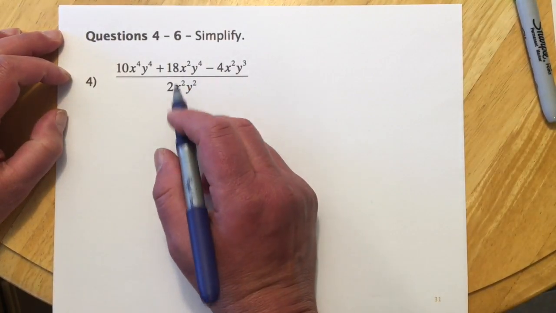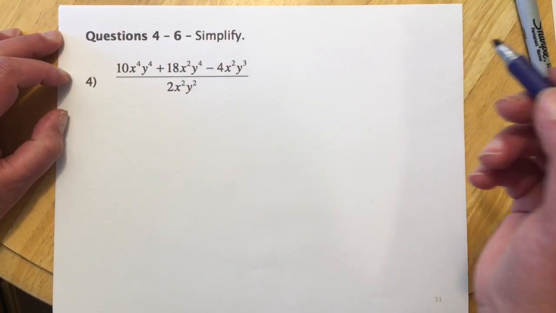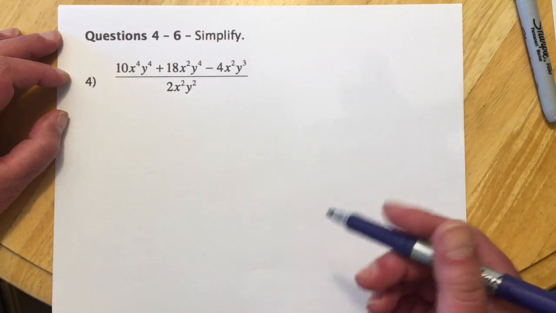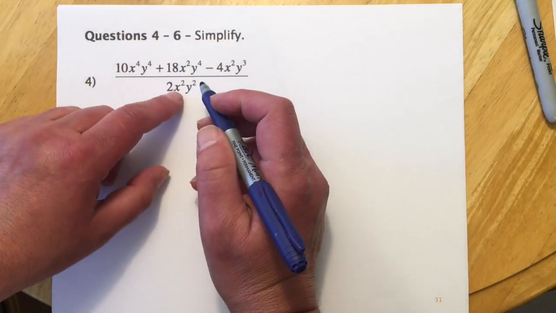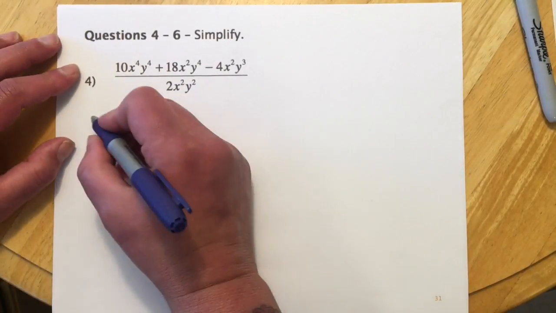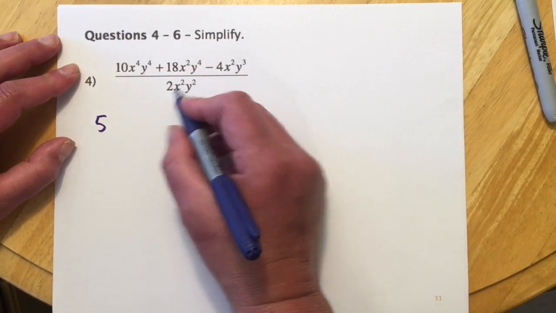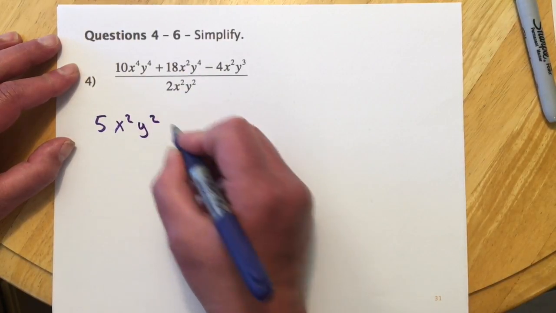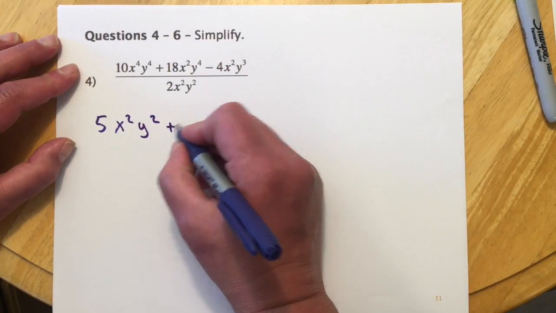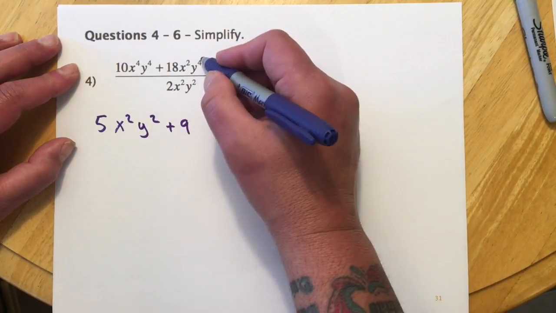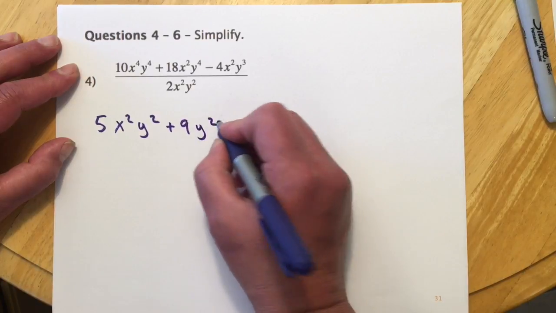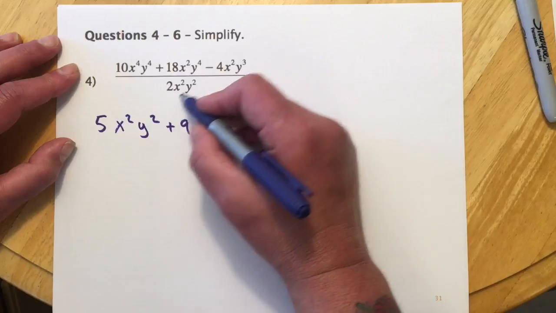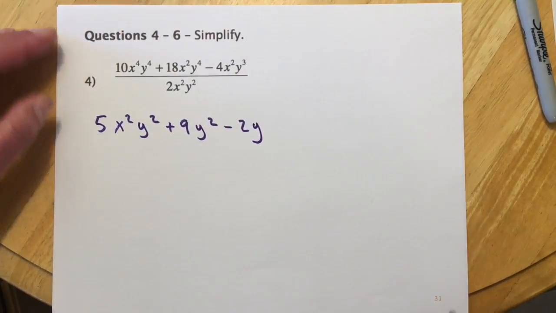Okay, so then these last 3 are going to be to you guys. I think I'm not going to rewrite this. I'm going to go through them a little bit quicker since I just sort of did all the steps on the last 3 examples. So 2 goes into 10 5 times. x^4 over x^2 will leave me x squared. y to the 4th over y squared will leave me a y squared. 2 into 18, so that's going to be 9. x squareds are canceling, and we'll have a y squared left. 2 into 4 minus 2. x squareds cancel, and just a y left on there.